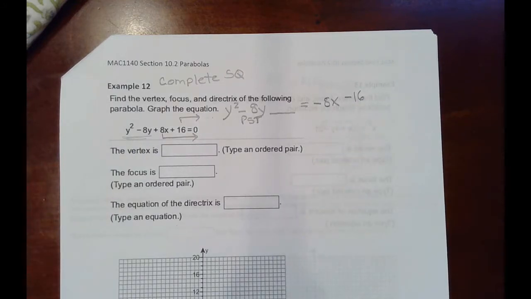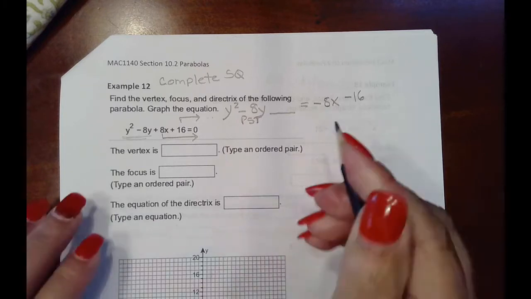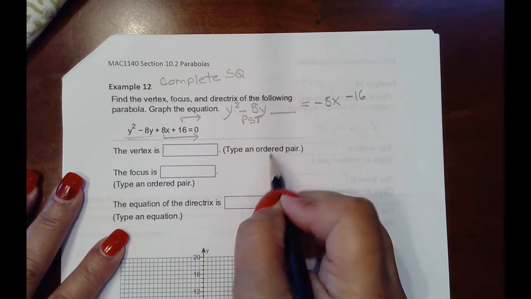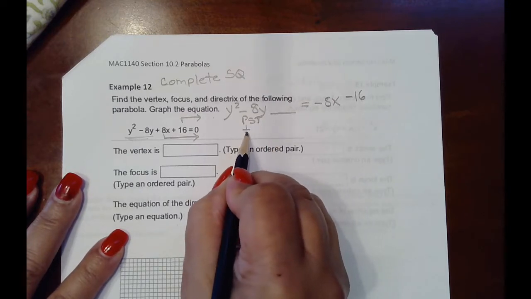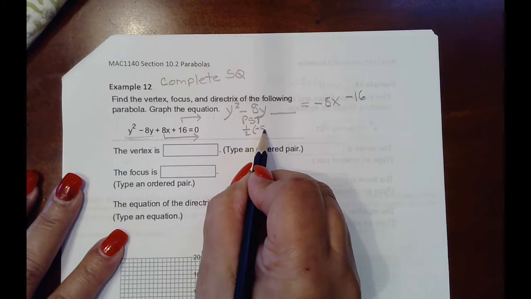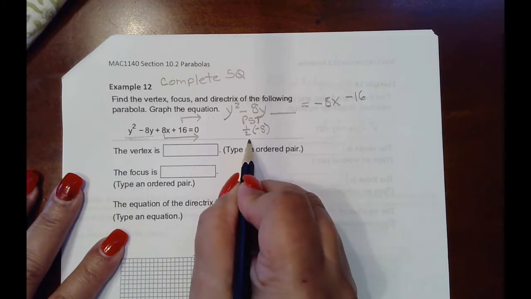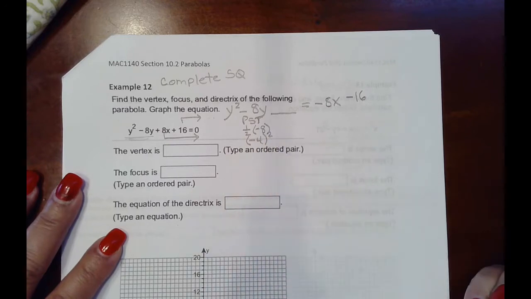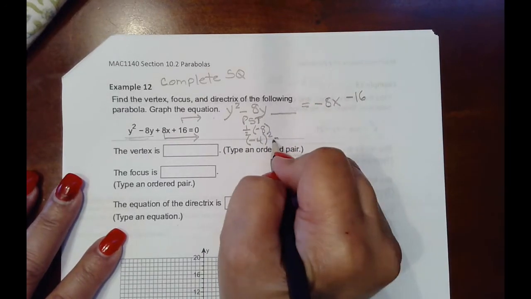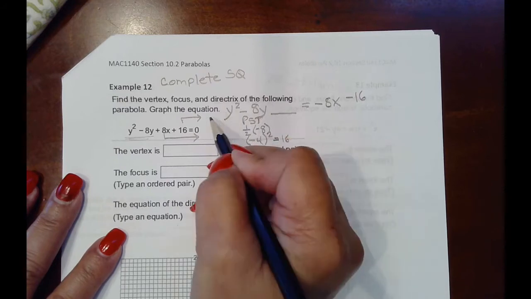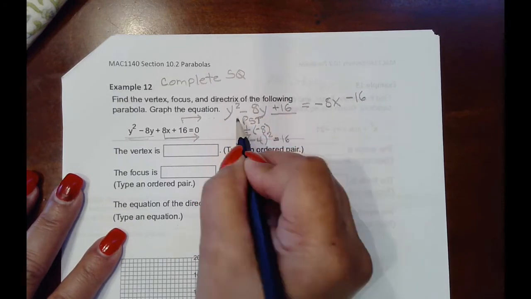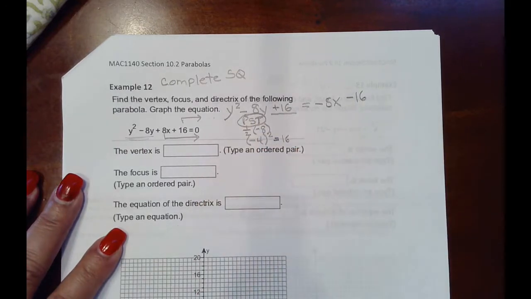Okay, so completing the square, you have half of this negative 8, which is negative 4, and then you're going to square it. And this 16 that you get will turn this binomial into a trinomial that happens to be called a perfect square trinomial.